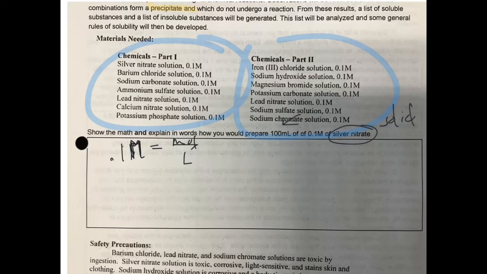So I'm going to put 100 milliliters in for the bottom, and I'm going to change it to liters. So we're going to have 0.1 liter over, I'm going to just put X for moles, and then we have equals 0.1. Okay, so if I move liters over to the other side, we end up with X equals 0.01 of a mole. So that's how many moles of silver nitrate we want to measure out.